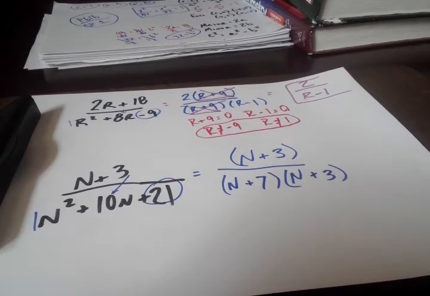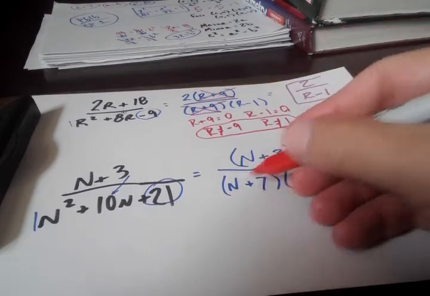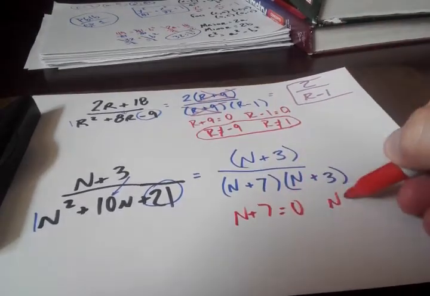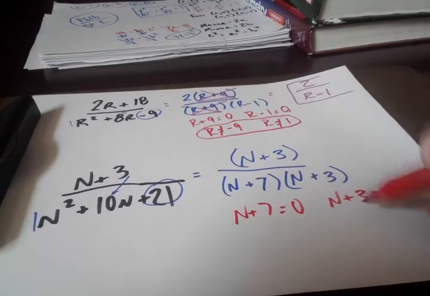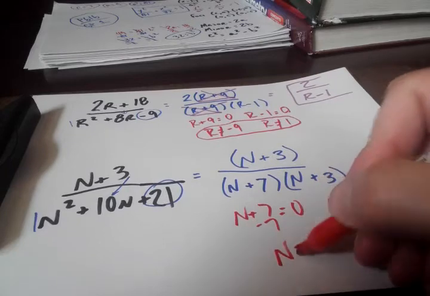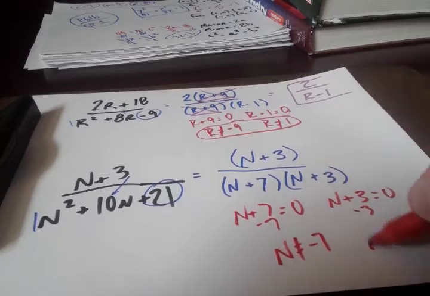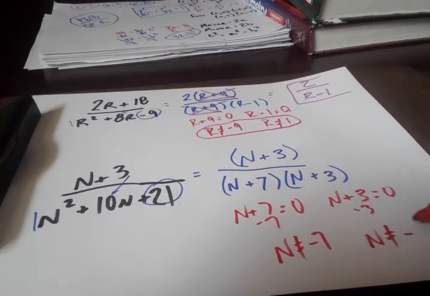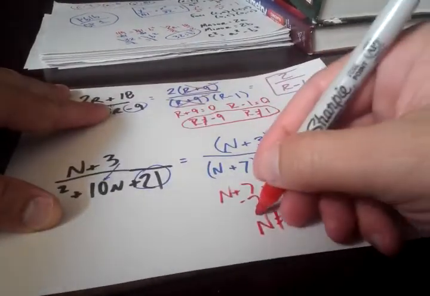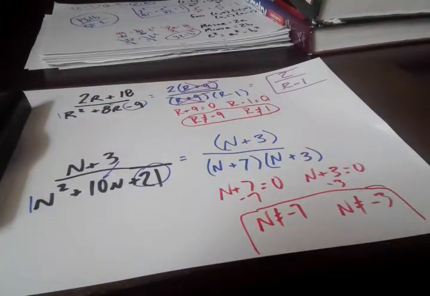So hopefully some of you guys are getting pretty good at finding the excluded values. Remember, the excluded values will always be opposite of these two. So we say n plus 7 equals 0 and n plus 3 equals 0. Subtract 3, right? Subtract 7. So n can't equal negative 7, and n can't equal negative 3. Reminder that these two are the excluded values.